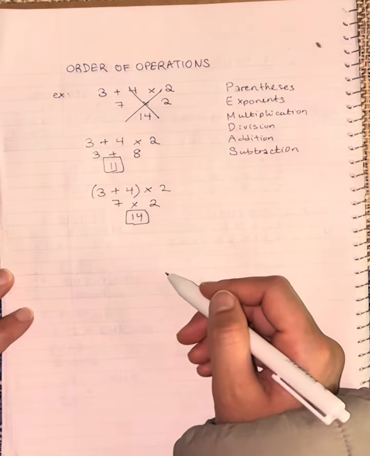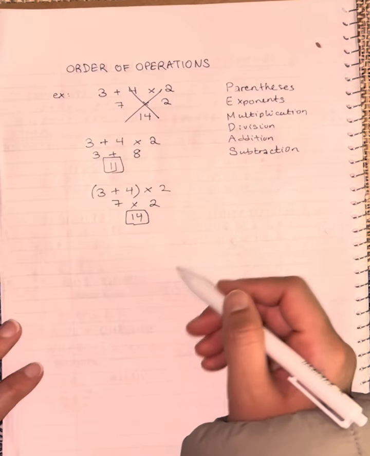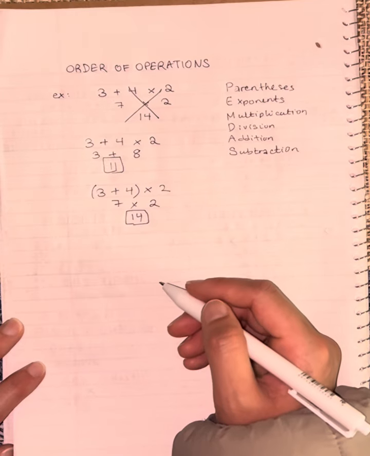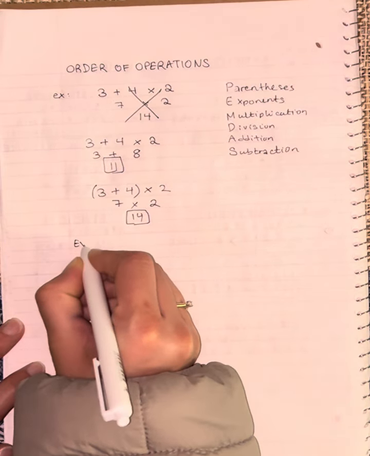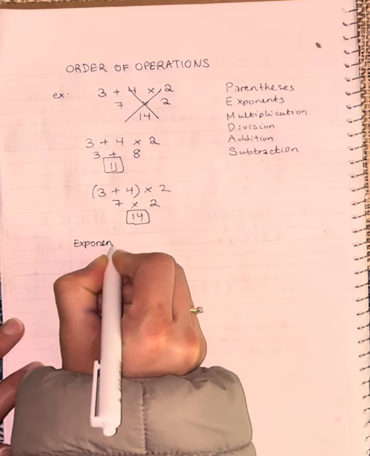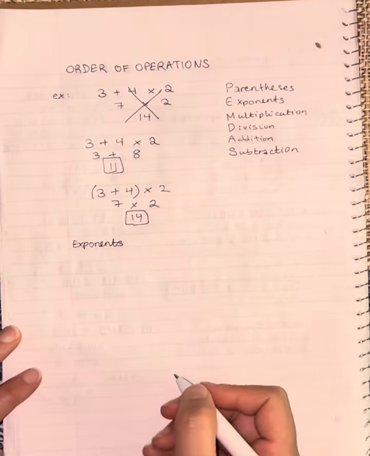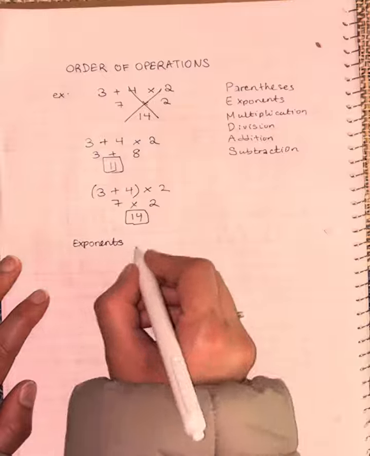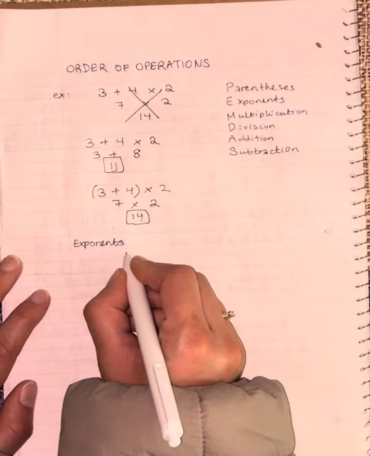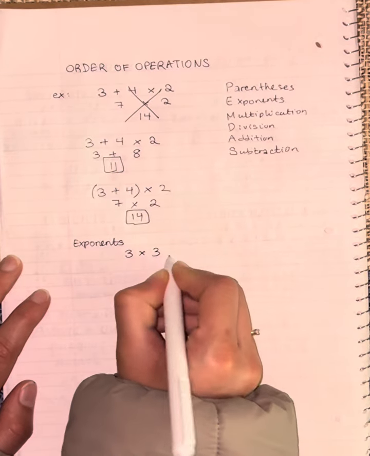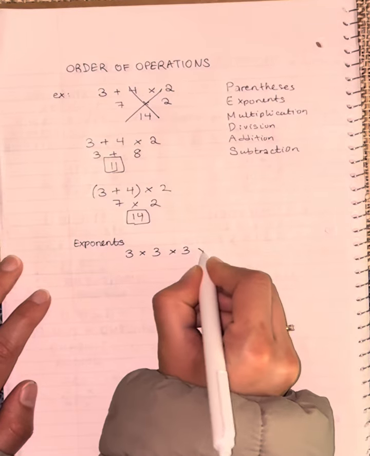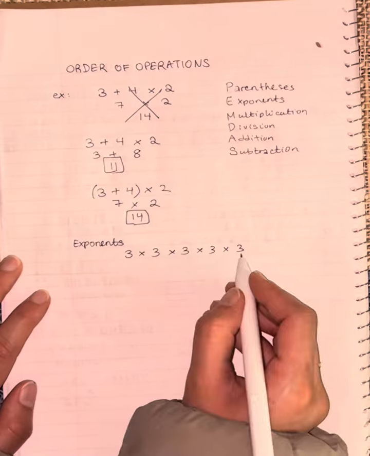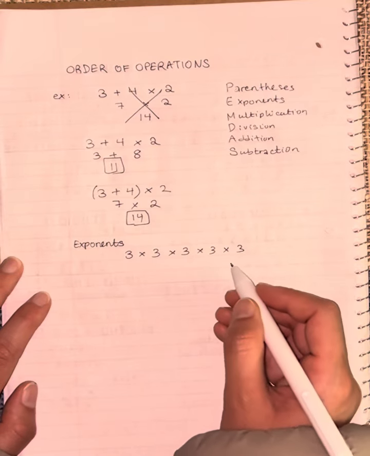Let's talk about the next letter, exponents, or E for exponents. Now, you may or may not be familiar with exponents already, and I'm going to give you a brief overview either way. So many times in math, you're going to be multiplying the same number over and over again. So let's say we have this expression here. 3 times 3 times 3 times 3 times 3. So I have 1, 2, 3, 4, 5. I have 5 3s here.